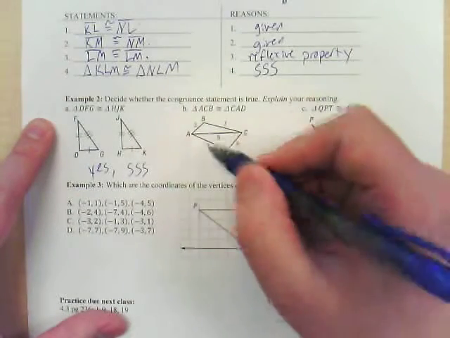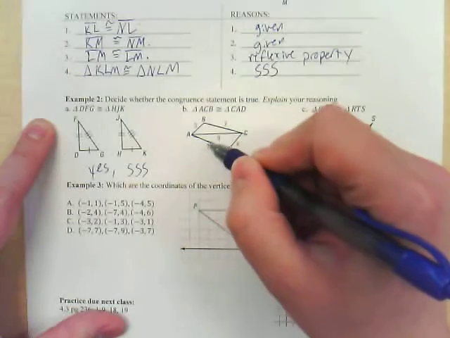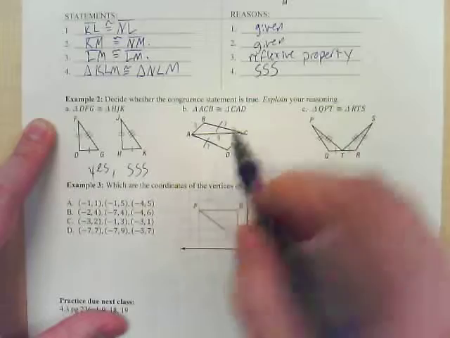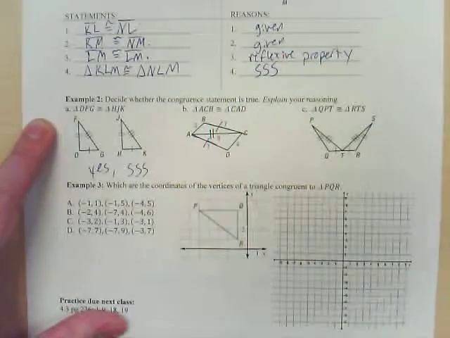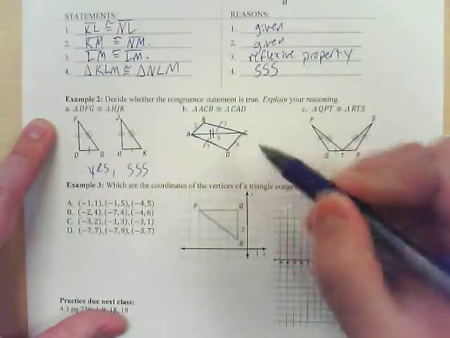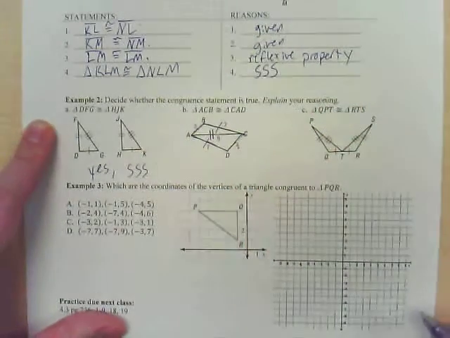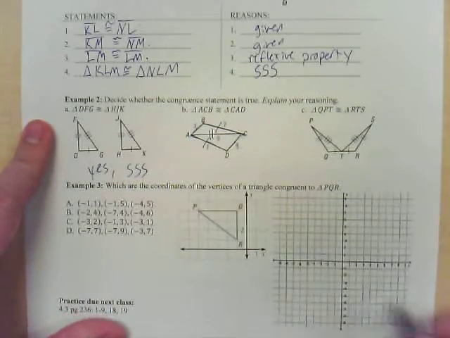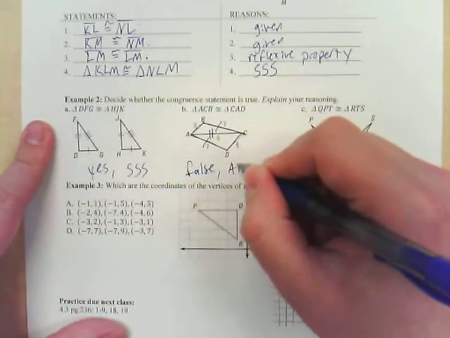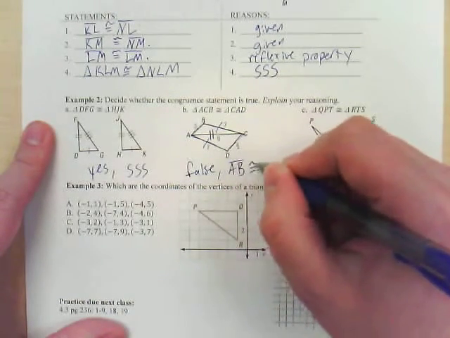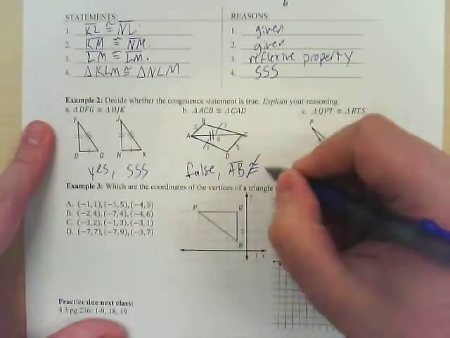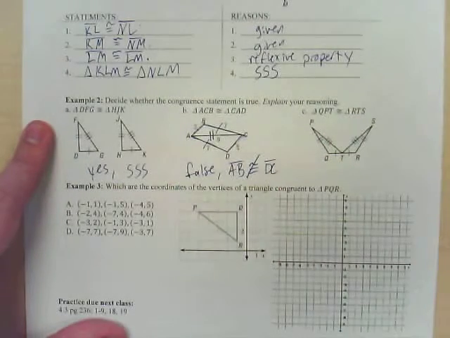Okay, so if we look at, say, AD and BC, these are both 7, so that means these are congruent to each other. They share side AC, and so by the reflexive property, that's congruent to itself. But then if we look at AB and DC, this one's 3 and this one's 4. Those are not congruent to each other. So these two triangles are not the same, so this is false. And the reason that this is false is because segment AB is not congruent. So I'm going to draw a congruent sign with a slash through it. That means not congruent. It is not congruent to segment DC.